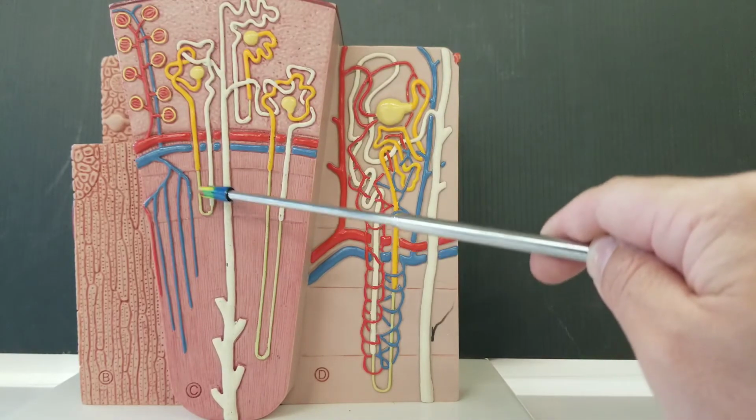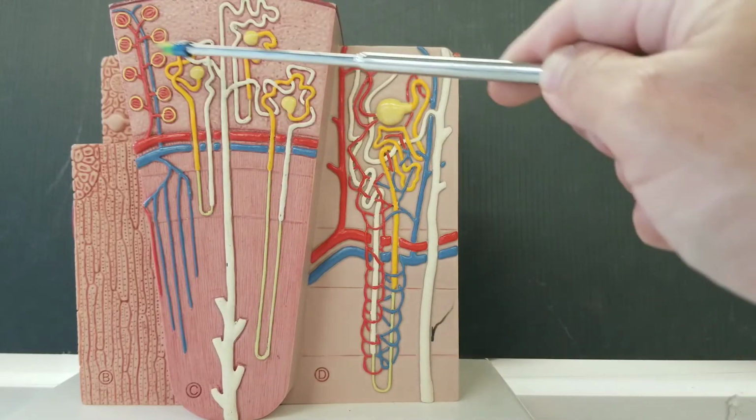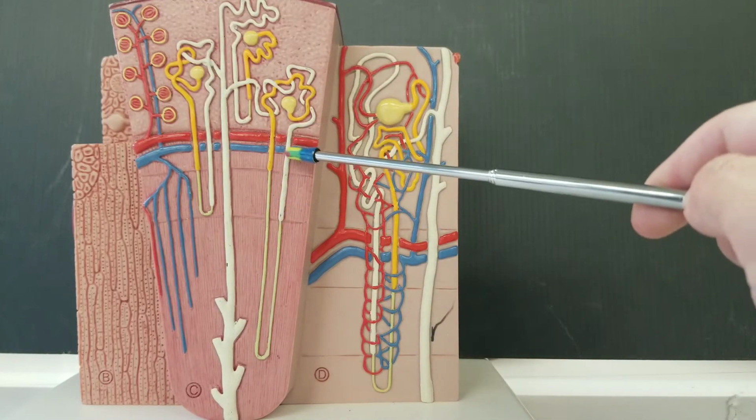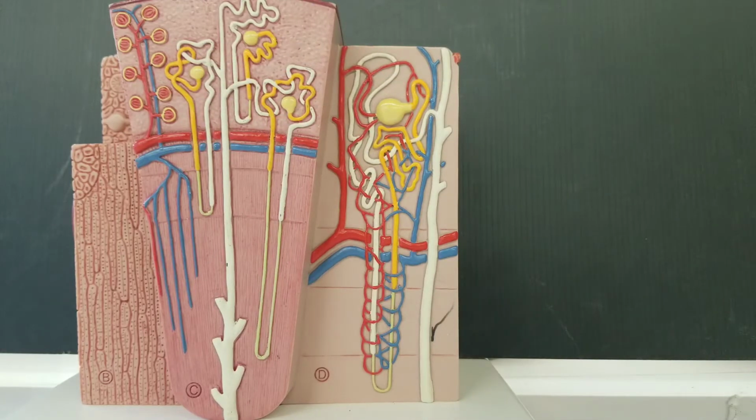Some loops of Henle are shorter, some are longer. There's ones that are closer. The Bowman's capsule is closer to the medulla. There's some that are farther away, but they all basically have the same parts and same functions for the most part.